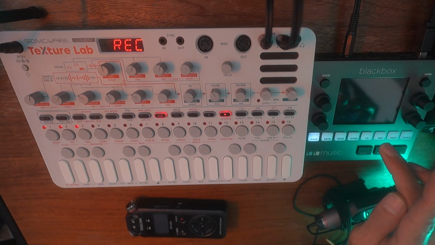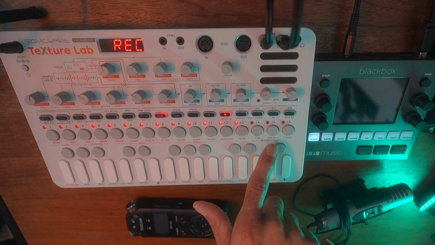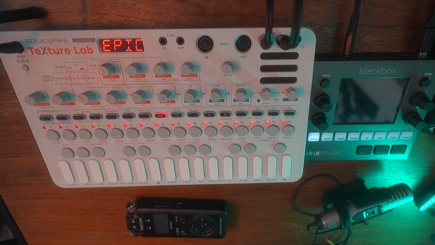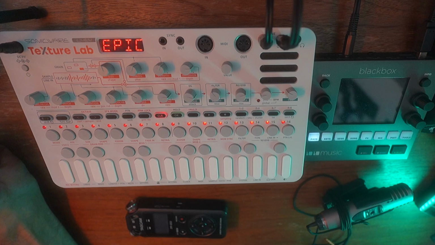Great. I hit my pad, and now we're recording, and you're seeing the length of the sample. There are 6 seconds. Okay, so great. We're there. I have that in there now.